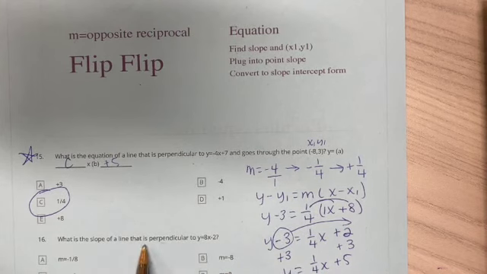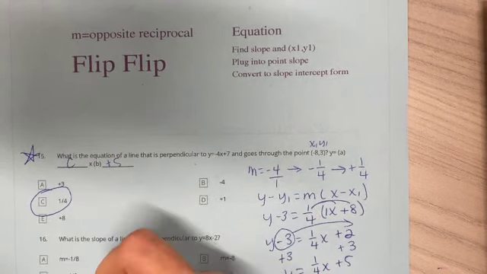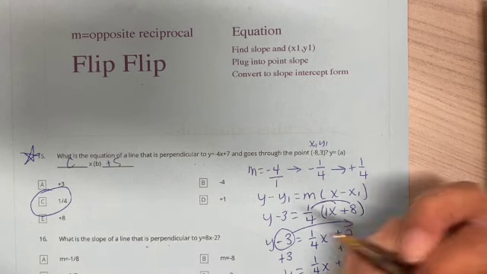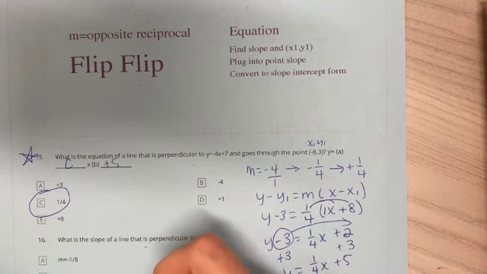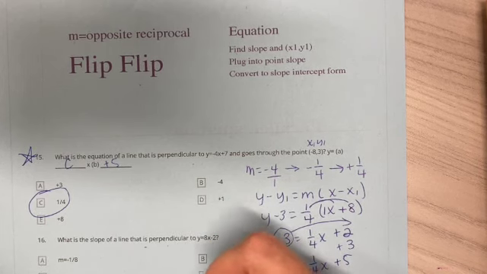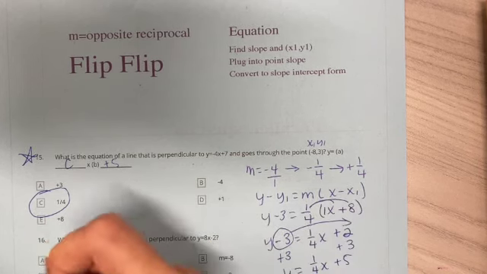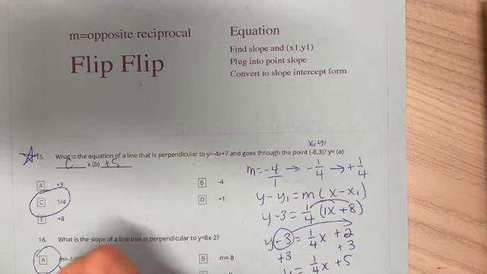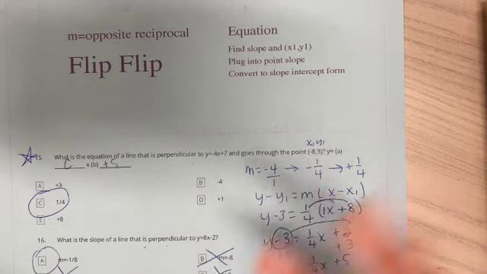What is the slope of a line that is perpendicular to y equals 8x minus 2? So I just need m. Remember, I am flipping again, so negative 1/8. Negative 1/8, right here. Okay, good job.